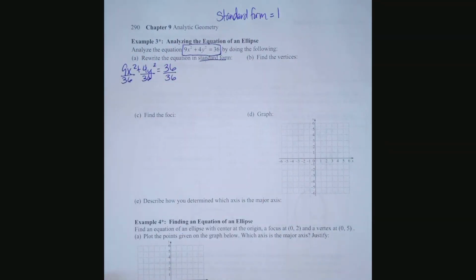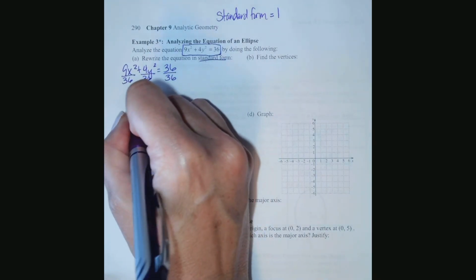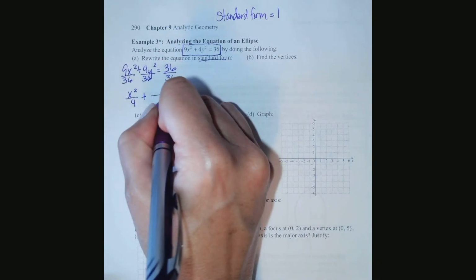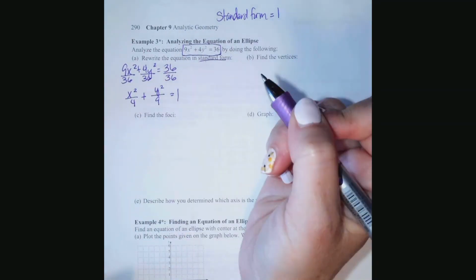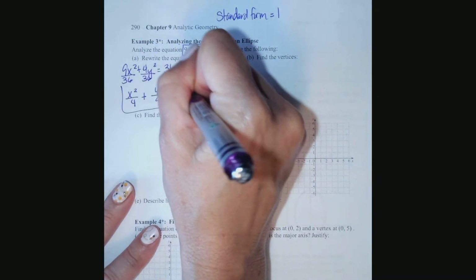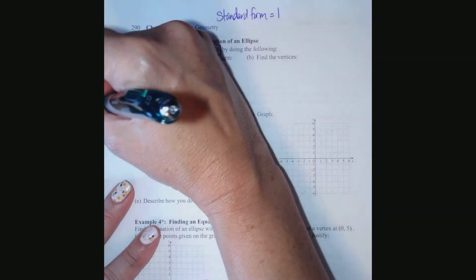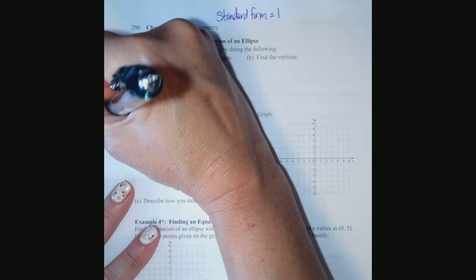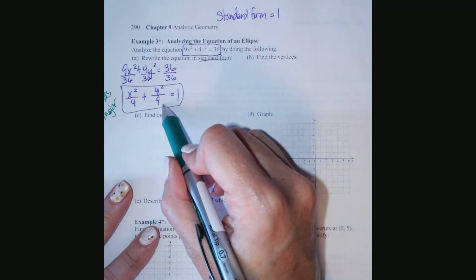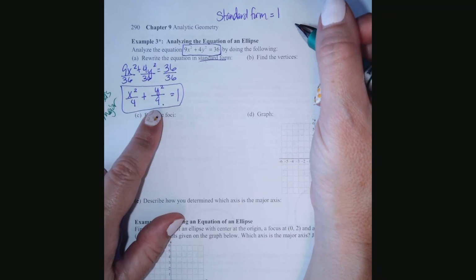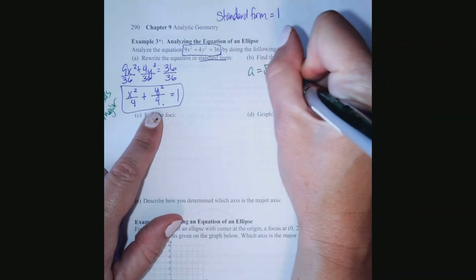When I do that, this simplifies to 1/4. So x squared over 4 plus y squared over 9 equals, of course, 1. That was my goal. So that's my equation in standard form. From that, I know that my y-axis is my major axis because there's my larger value for a. Because a squared is 9, then I know that a is the square root of 9, or 3.